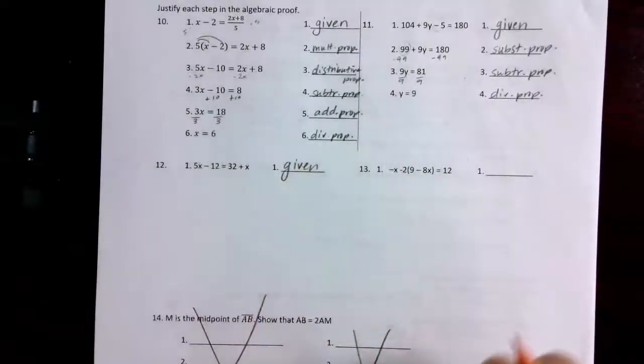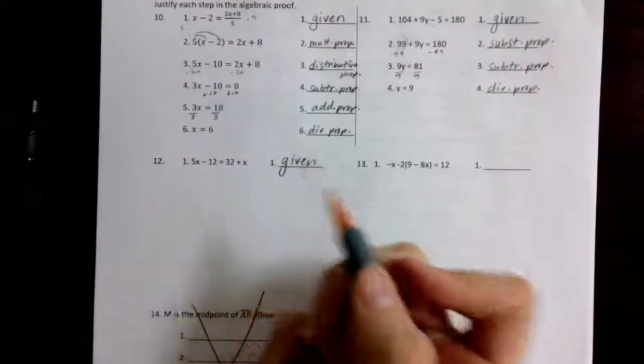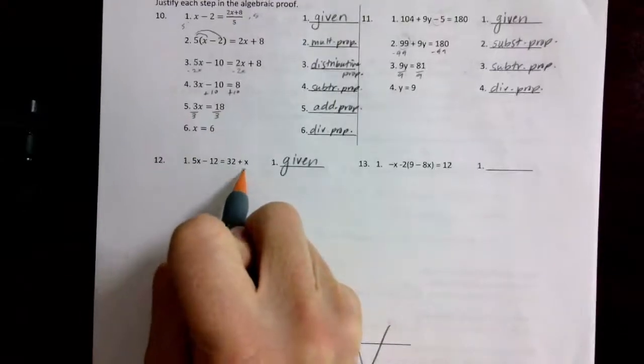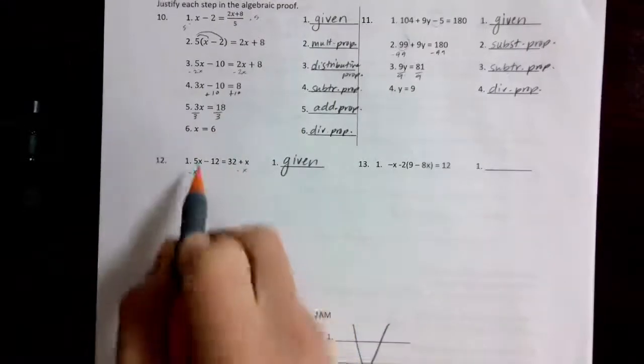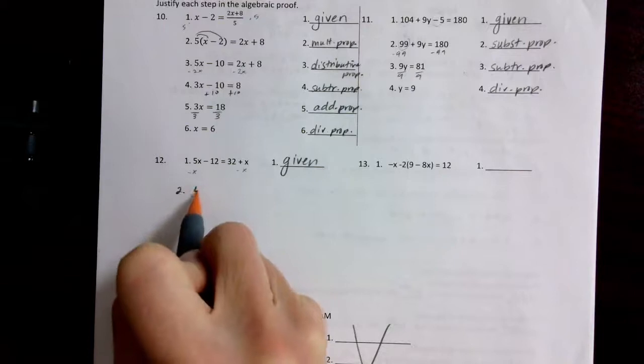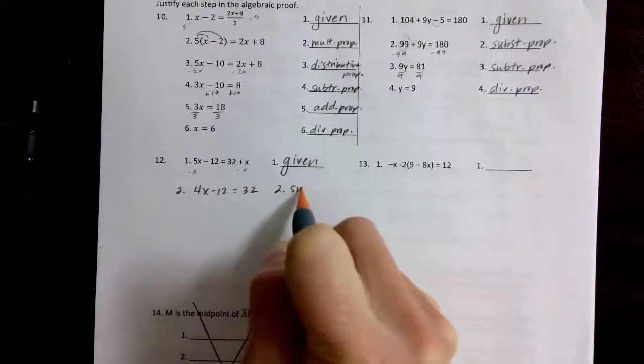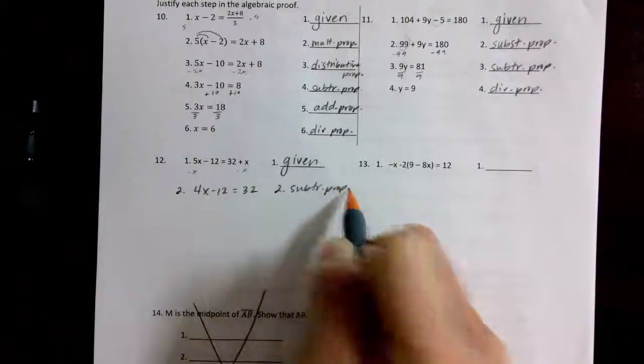given. Okay, from here, what I want to do is start by moving my x's. So I would subtract that x on both sides. You don't have to show that work if you don't want to, but step 2 we would rewrite as 4x minus 12 is equal to 32. And step 2, this is going to be our subtraction property.